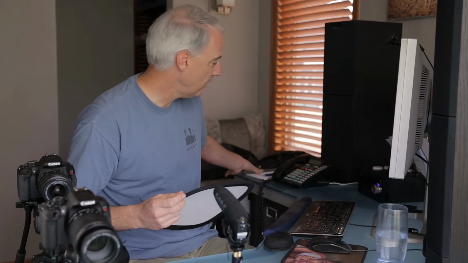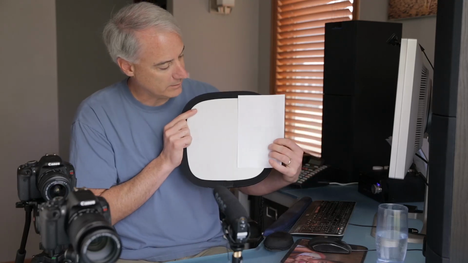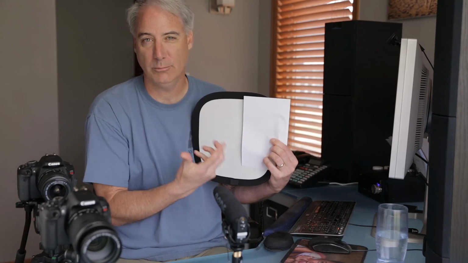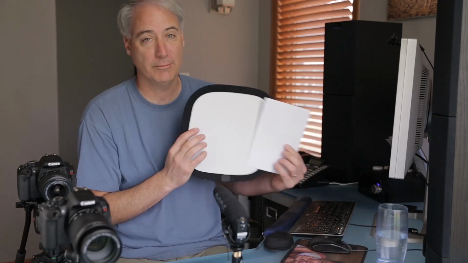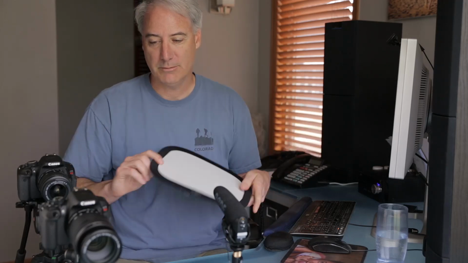paper can sometimes have, let's see if you can actually even see this, a little bit of blue in it to make it look a little bit brighter. So when you're in the store, you buy that piece of paper, for instance, that ream of paper or whatever. 18% gray is quite pricey to start.